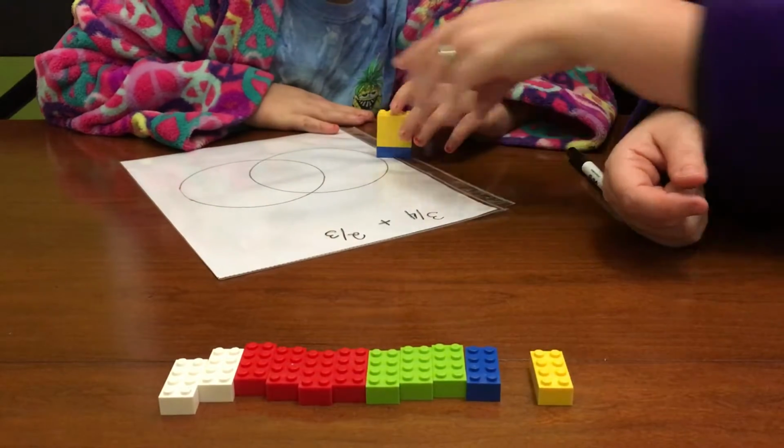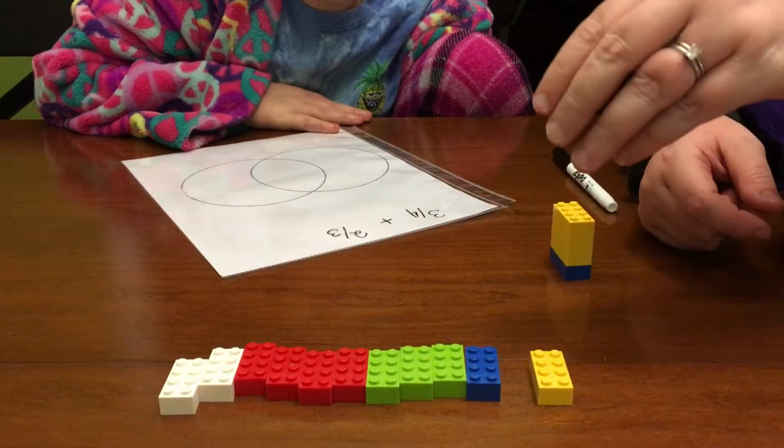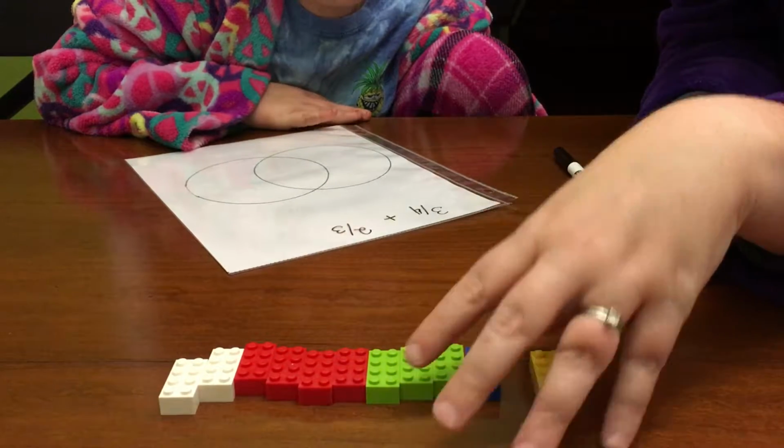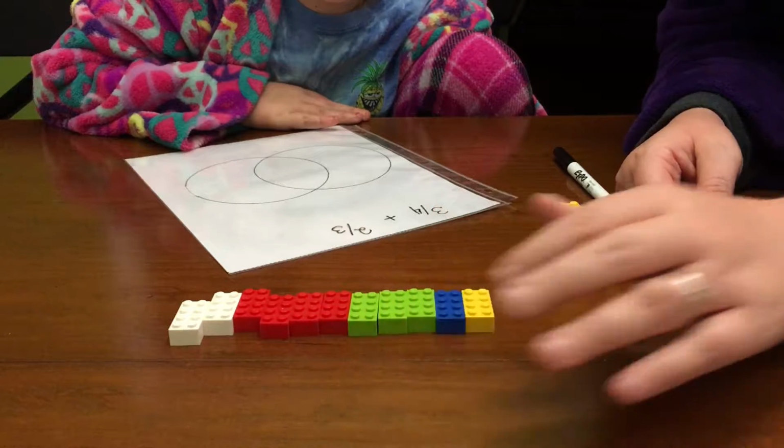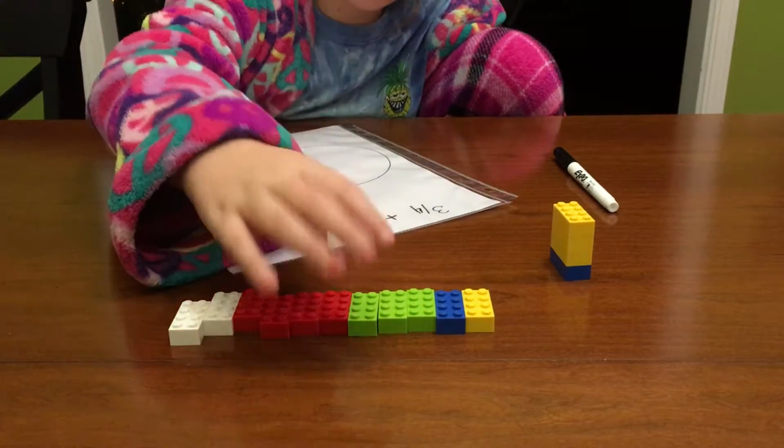Good job. So I want you to build 2/3 out of 2 different colors for me. Okay.